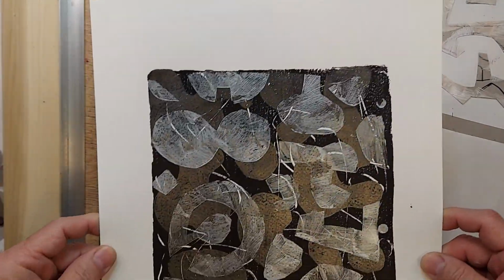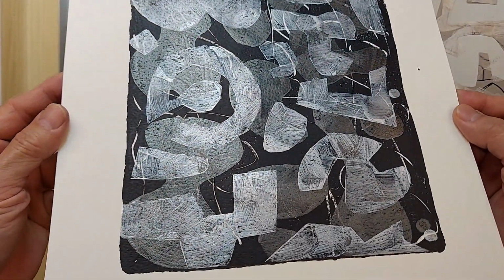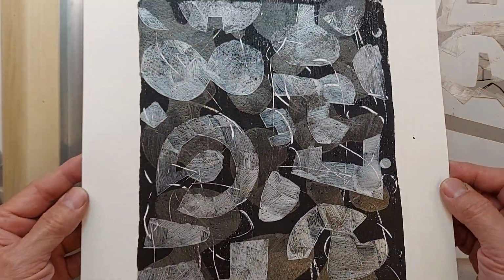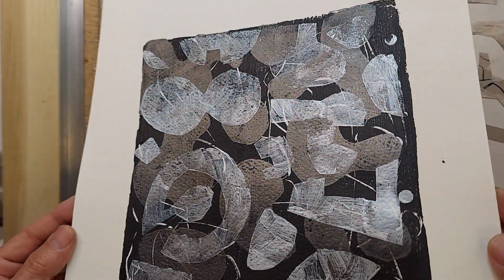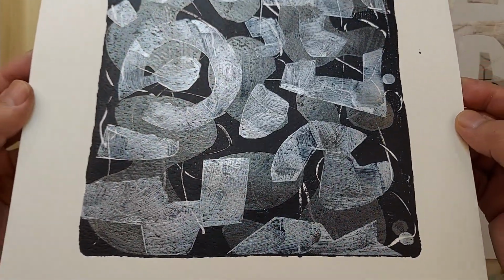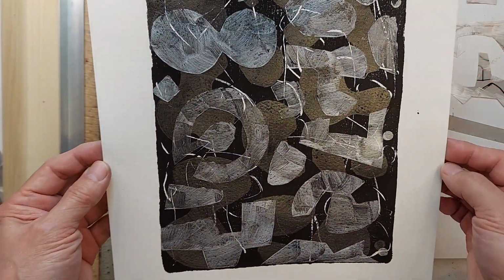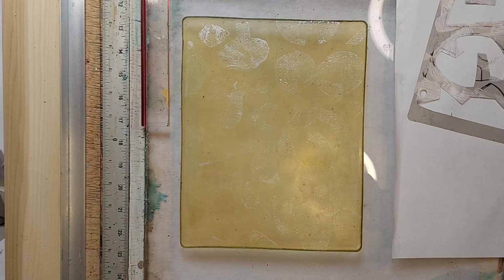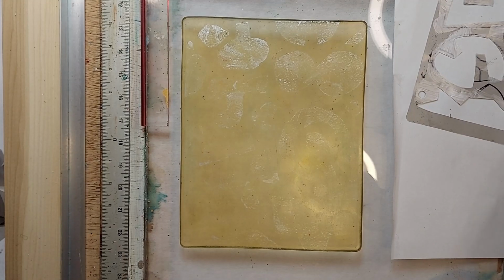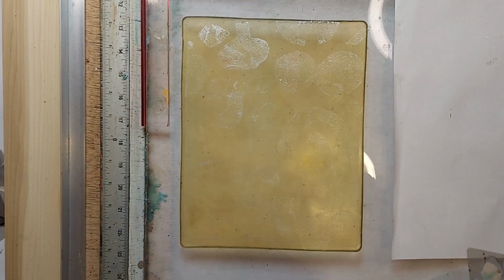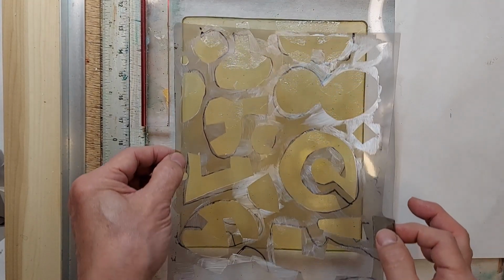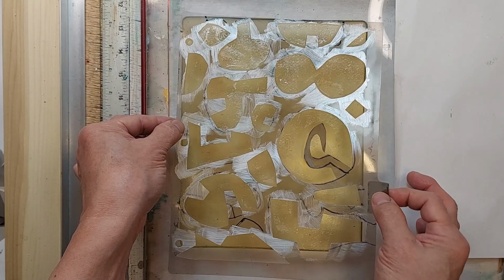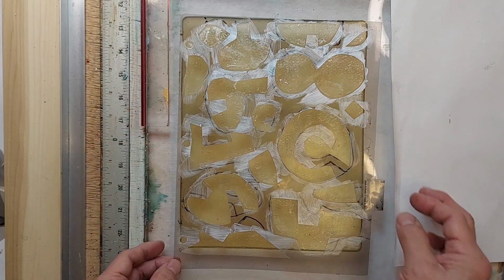Check this out. So on to the next one. Now there's a very slight shadow of the residue, so I'm using that as my guide where to place this.